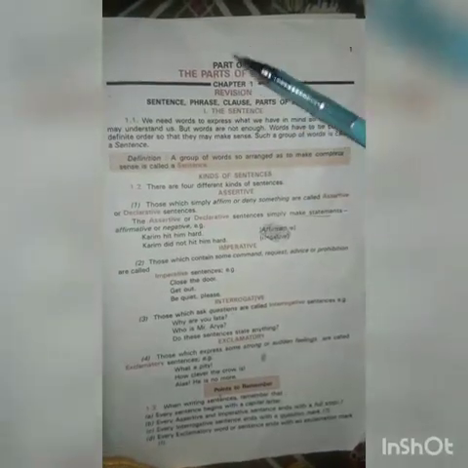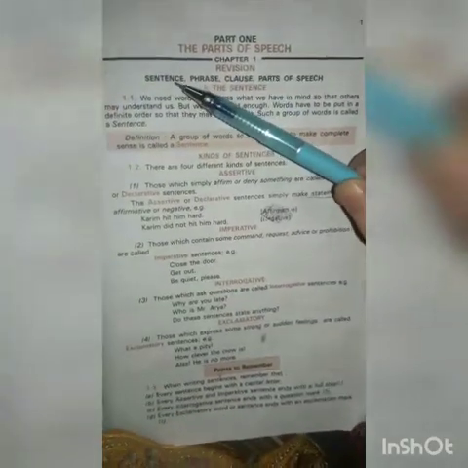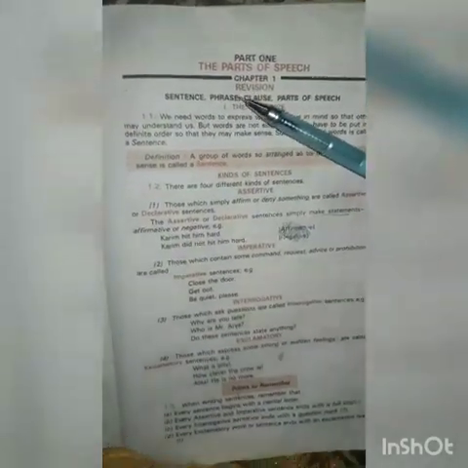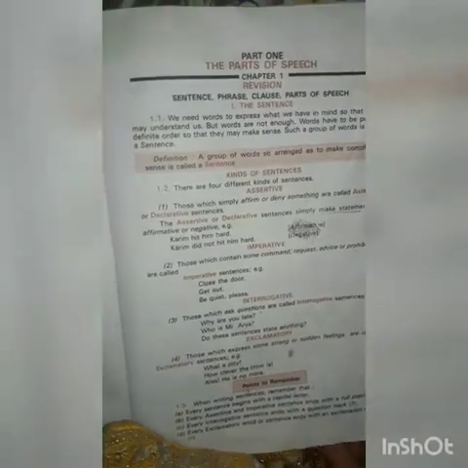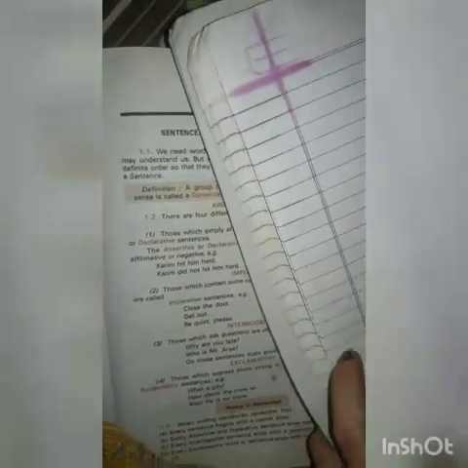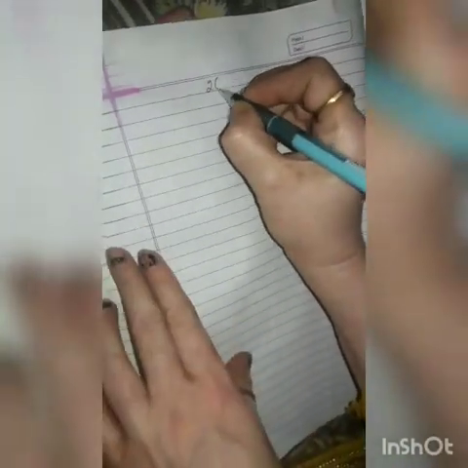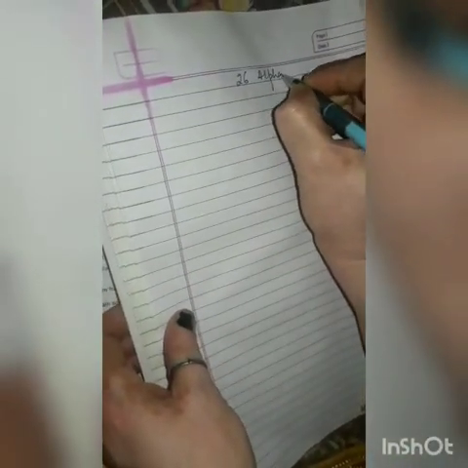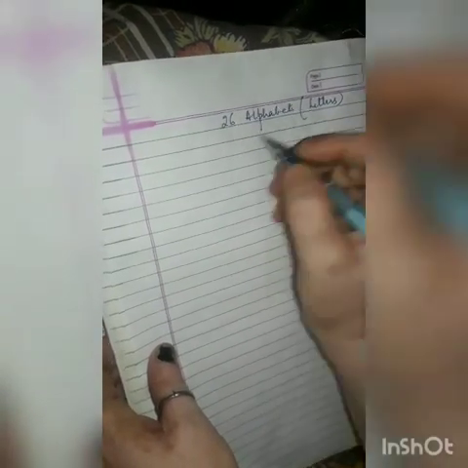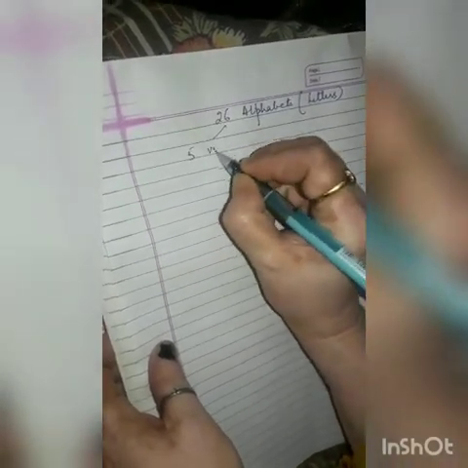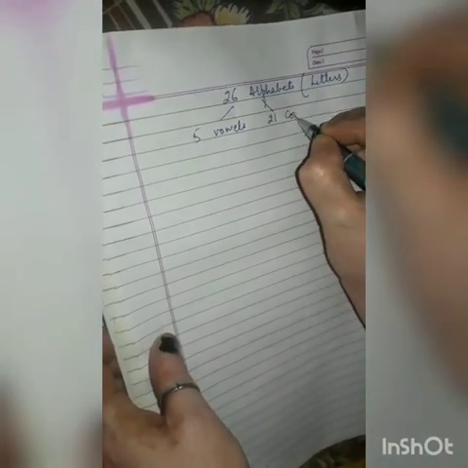Before we come to the topic parts of speech, we should revise sentence, phrase, clause, etc. As we know, there are 26 alphabets in English, which we call letters. Out of these 26 alphabets, we have 5 vowels and the leftover 21 are all consonants.